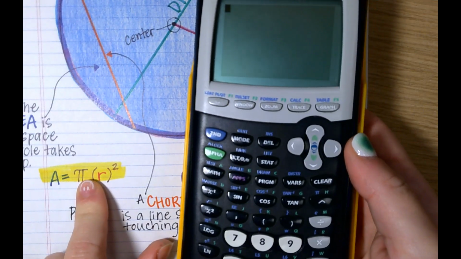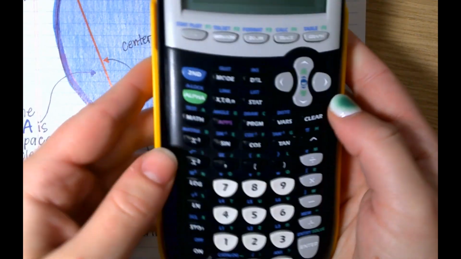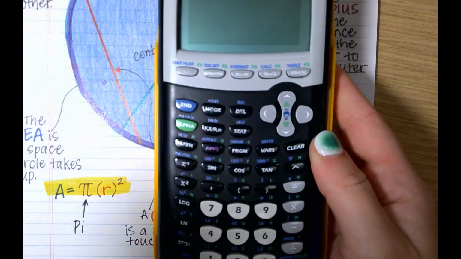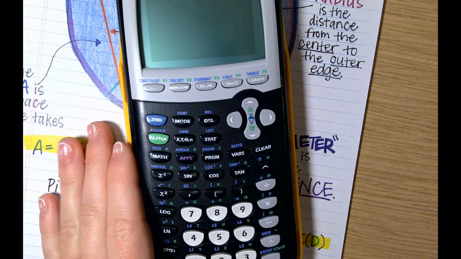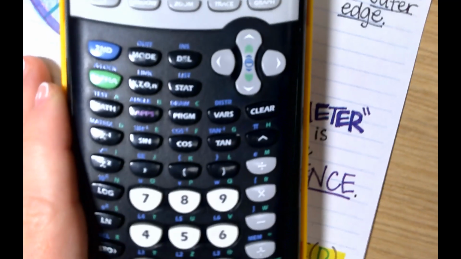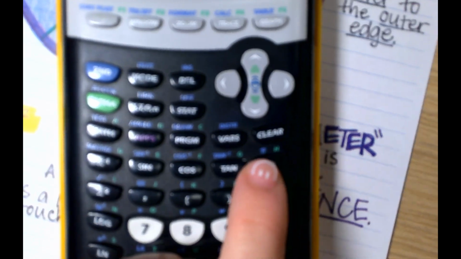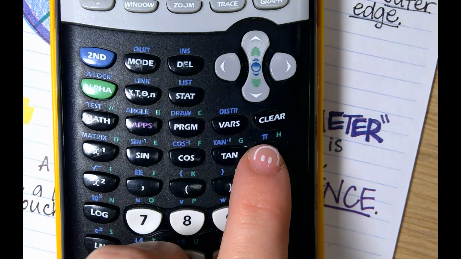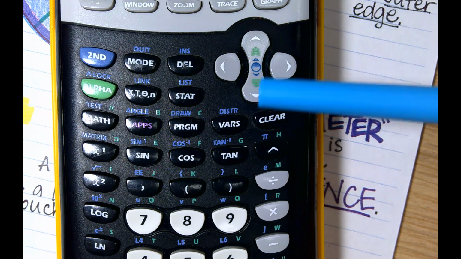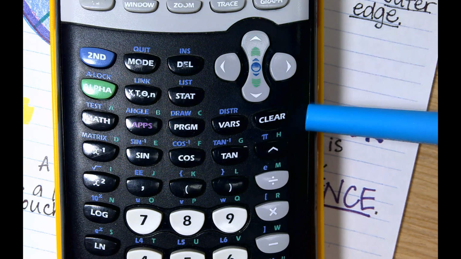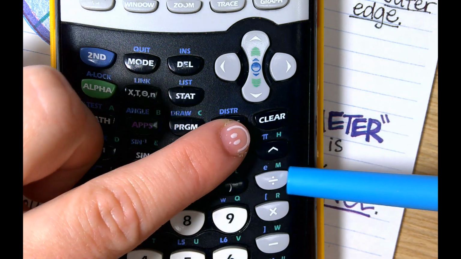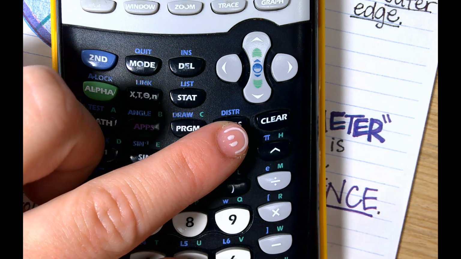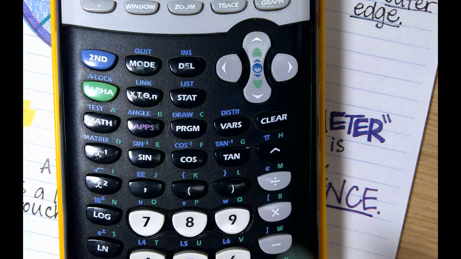So this little fancy symbol, pi, is on your calculator. Let me make this a little bit less blurry so we can see. You see we have 4 arrows here. Right below the 4 arrows, there's a button that says clear. Right below clear, we can see pi. It's really teeny tiny, it's blue, and it's above the arrow button.